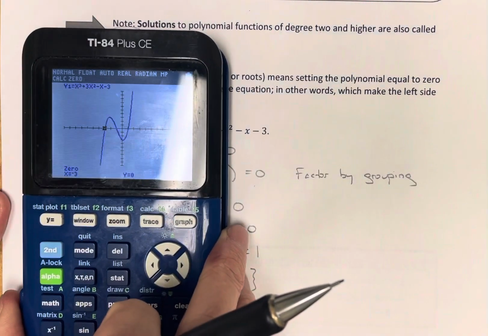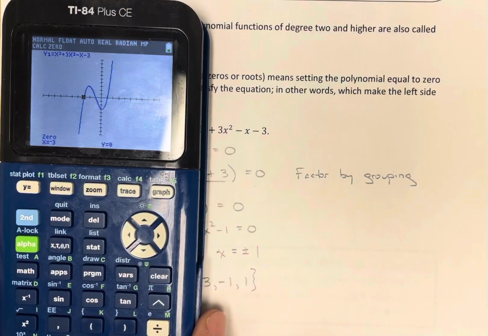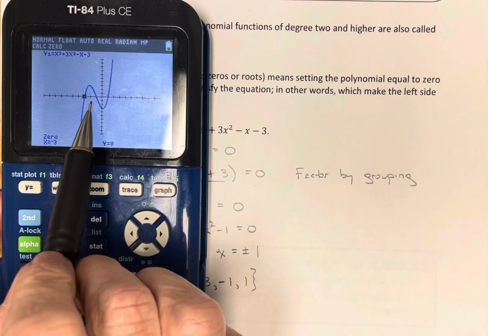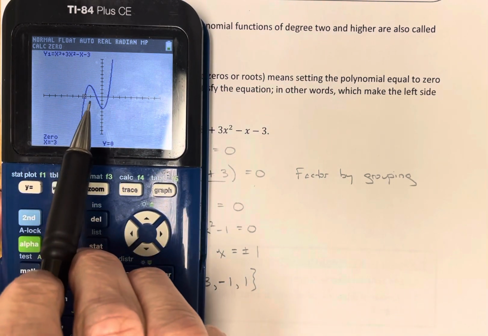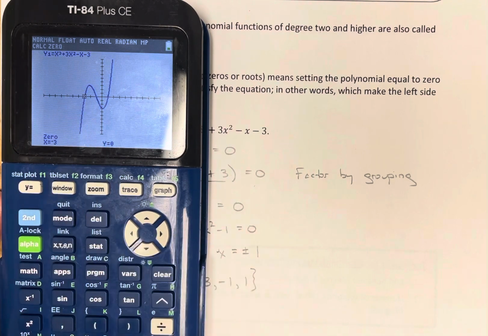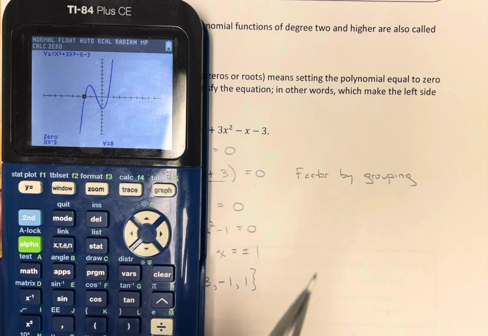Okay, and I can do the same thing. I can calculate the zeros for this one and this one. I bracket them, second calc 0, and I'll see that -1 and +1 are also zeros.